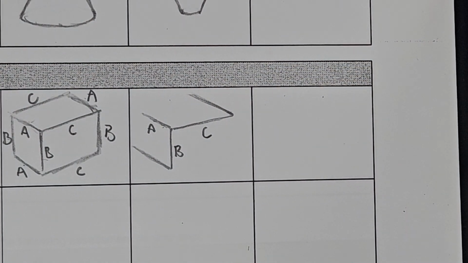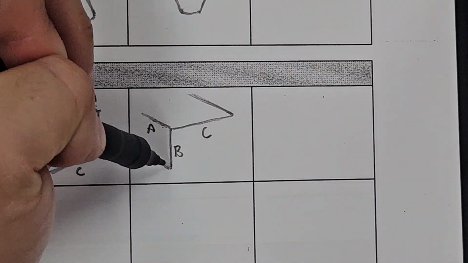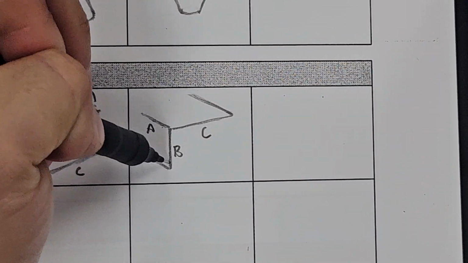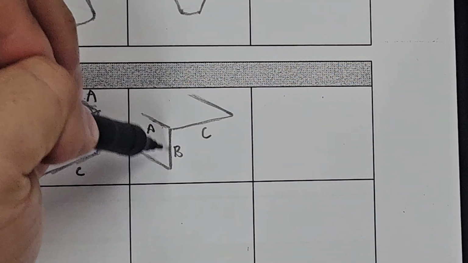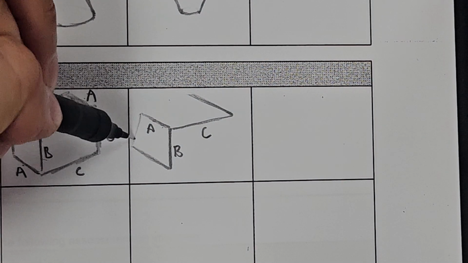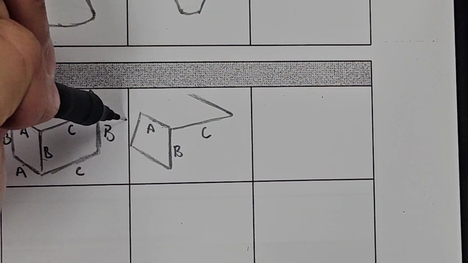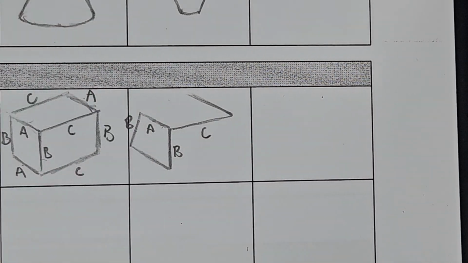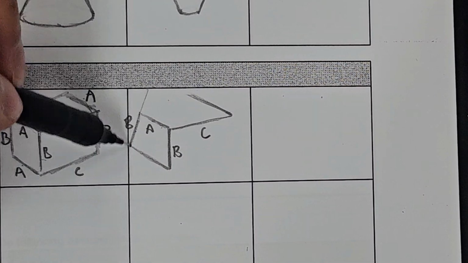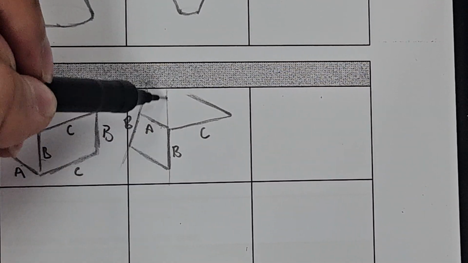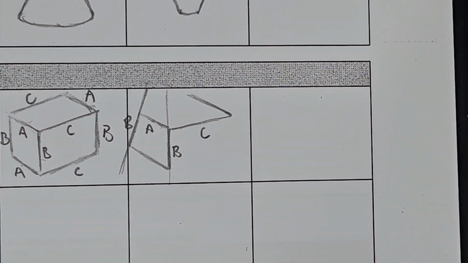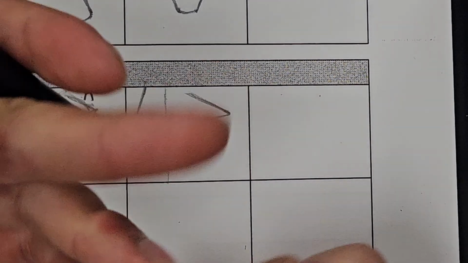Now, this is where the problems come in. Usually, I see students not pay attention to the original B line, they just try to connect the corners. But now the problem is, if I compare this B line to this B line, they are not parallel, right? If I extend them, you can see that they are not parallel, right? So you don't want that.